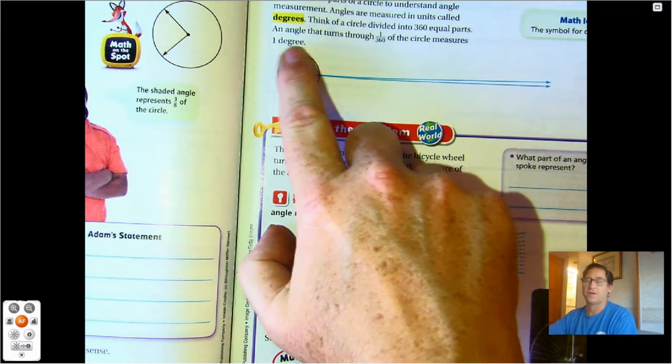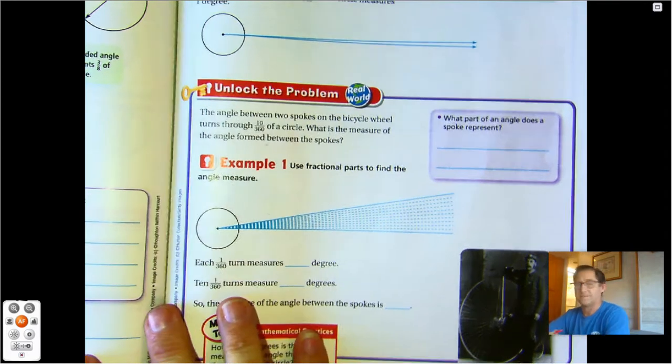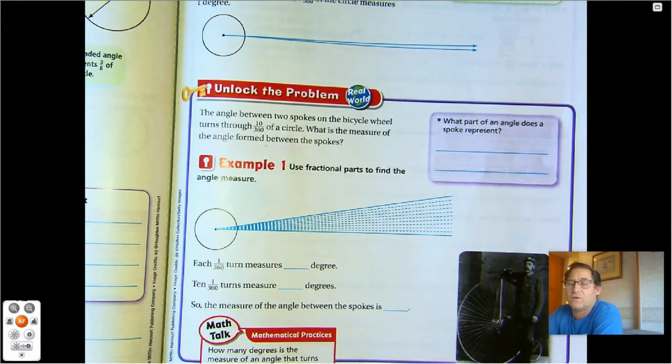That would be a 4th turn around the circle. So we're going to practice some different ways of figuring out what the angles are without using a protractor. In our next lesson, we will use a protractor and learn how to use that tool.